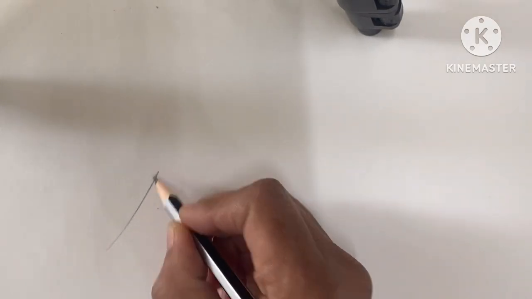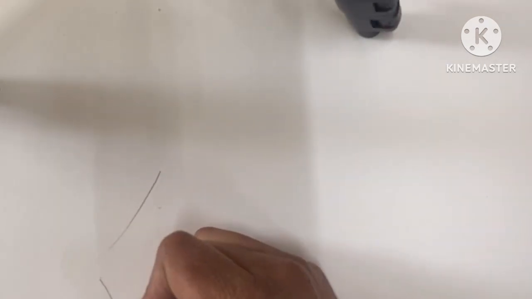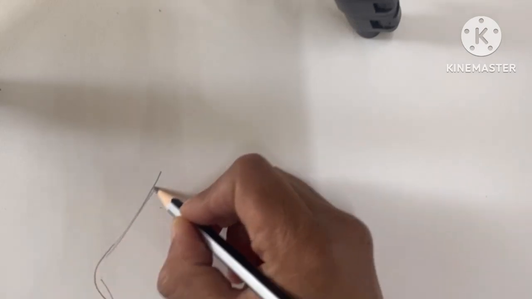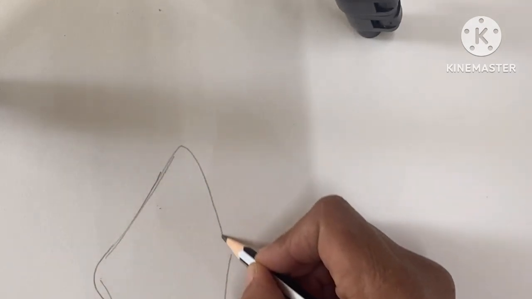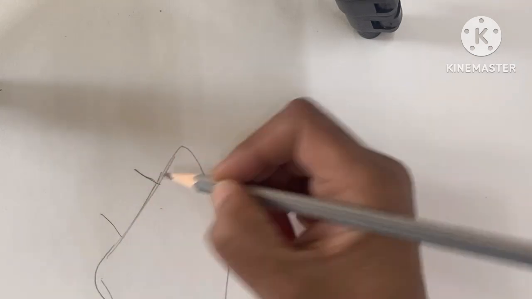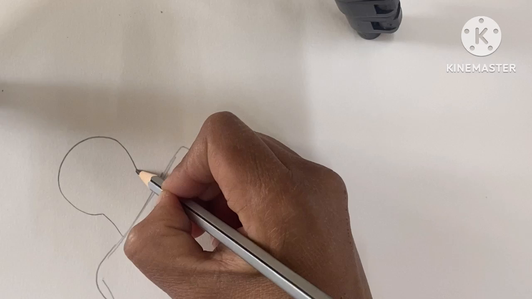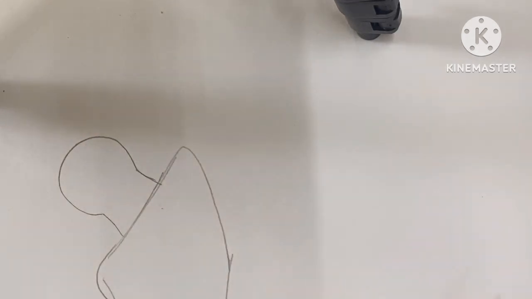Here we are drawing the posterior aspect of the femur: lesser trochanter, greater trochanter, tip of the greater trochanter, and the head of the femur directed medially, upward and medially.